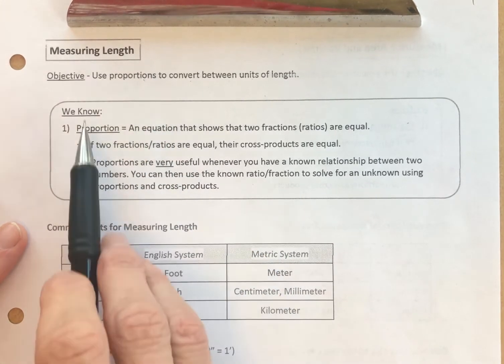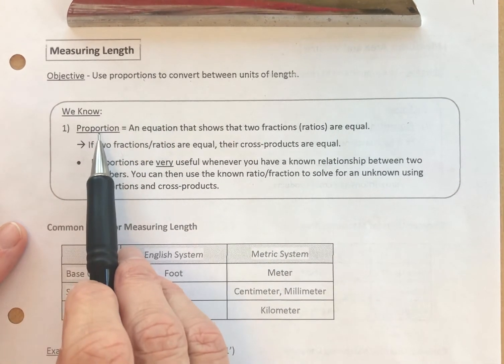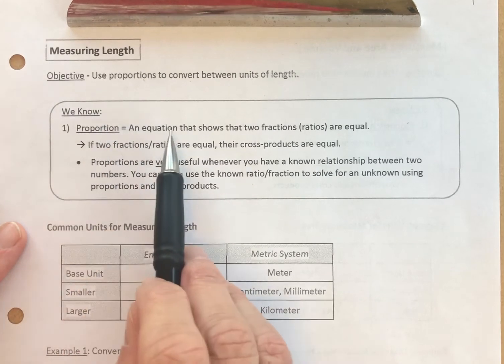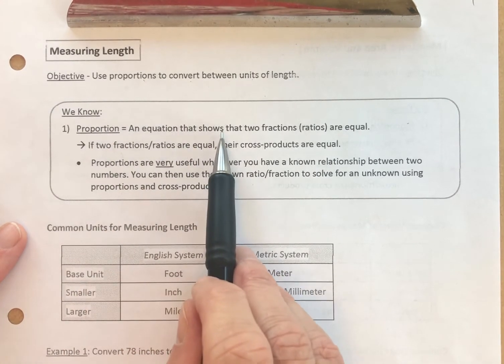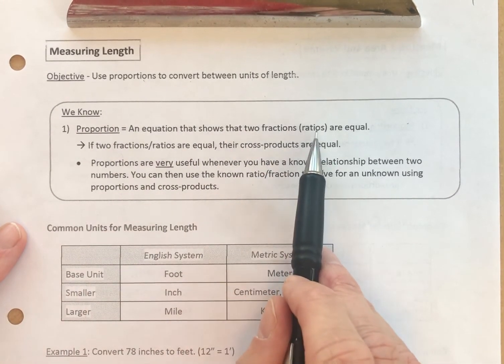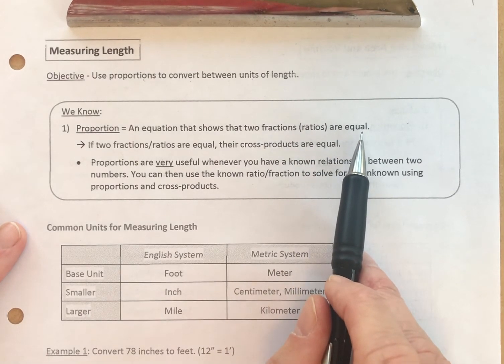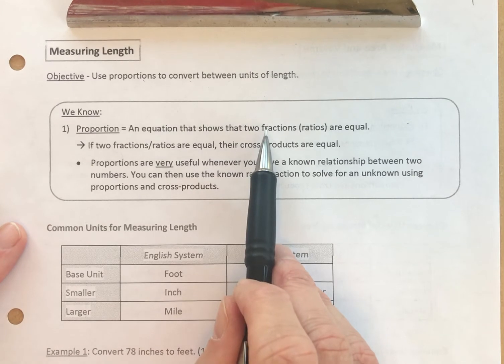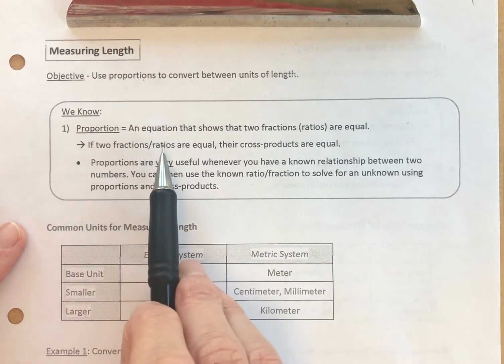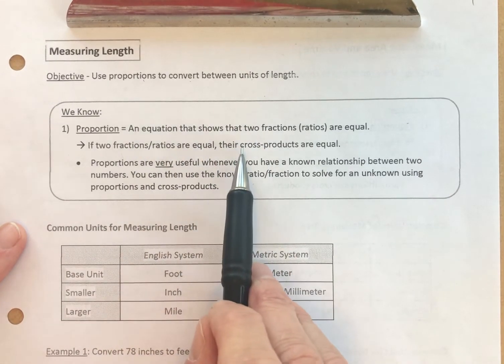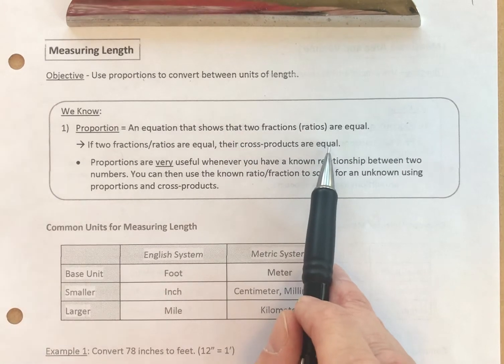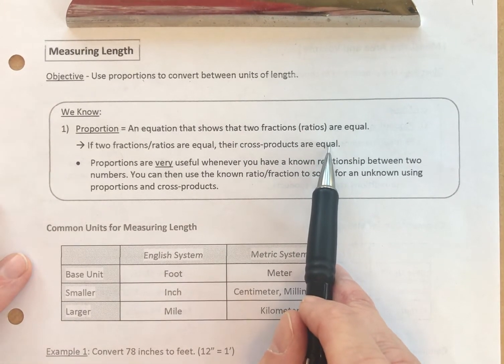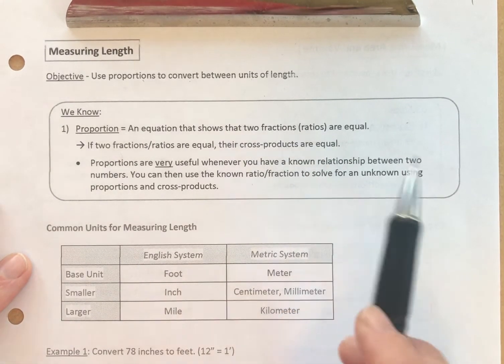All right, so what do we know? Well, we already know what a proportion is. A proportion is an equation that shows that two fractions or ratios are equal. And the beauty of that is when you have a proportion, when you have two fractions or ratios that are equal, their cross products are equal, and that can help us solve for an unknown.